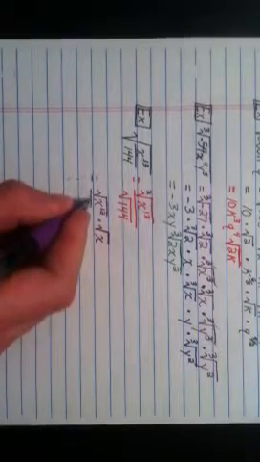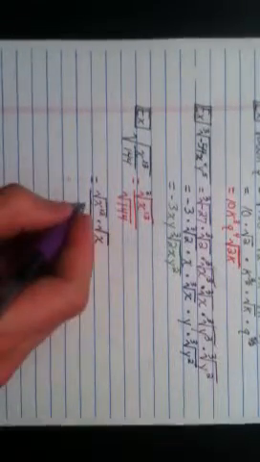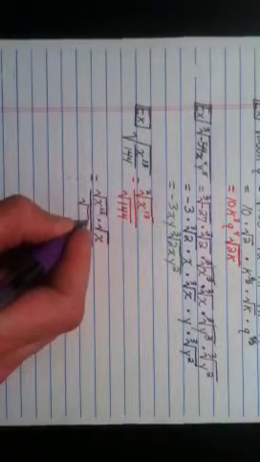Okay, x to the 12th times x would give us x to the 13th, but we can square root x to the 12th since that's an even power that we can divide by the root 2. So then in the denominator, we have the square root of 144.